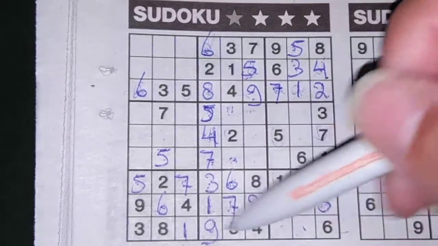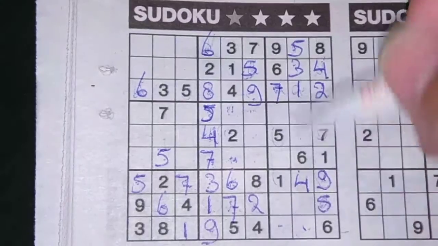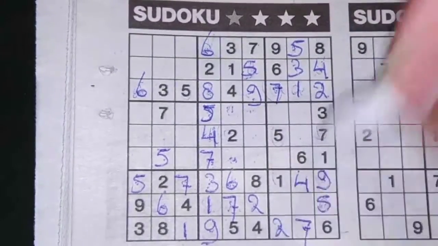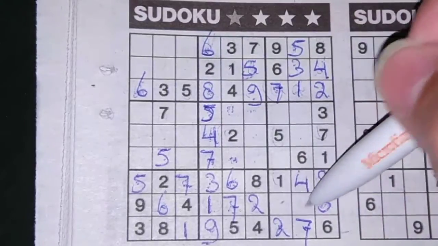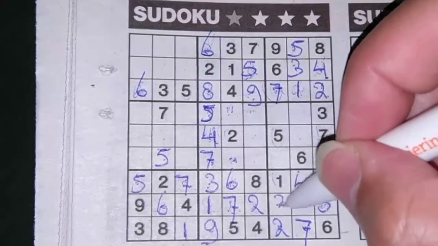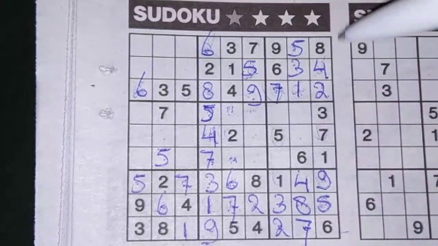2 numbers left in the last row, 2 and a 7. We have a 7 here, no 7 there. 7 should be here, and a 2 goes there. 2 numbers left in this big square, the 3 and the 8. We have a 3 there, no 3 there. 3 should be here, and the 8 goes there.